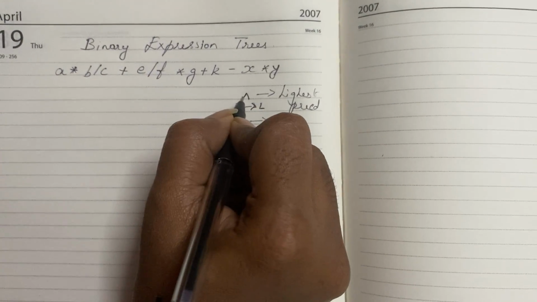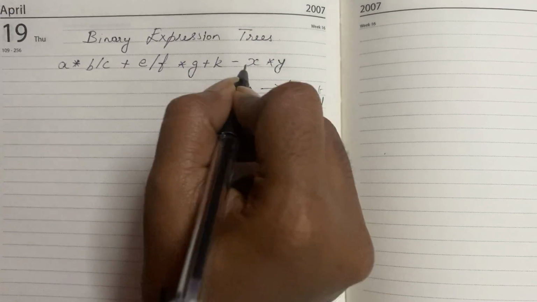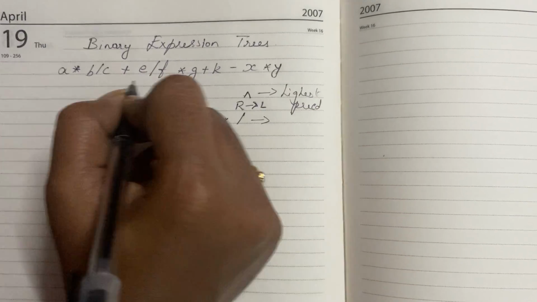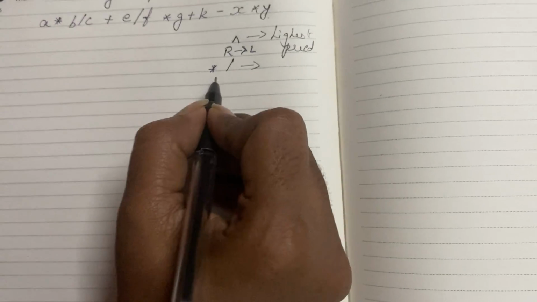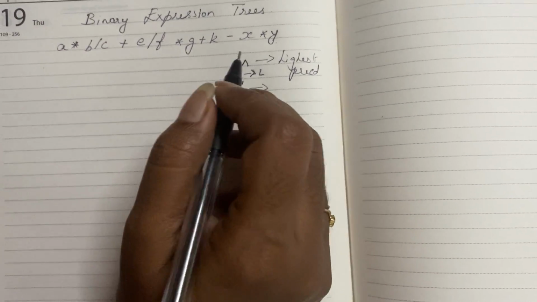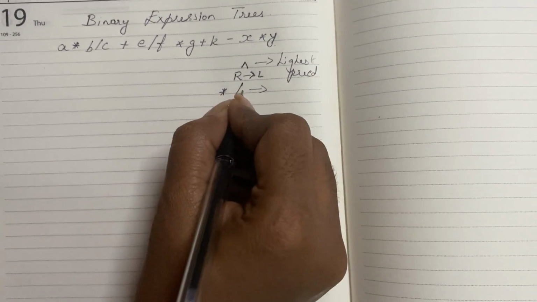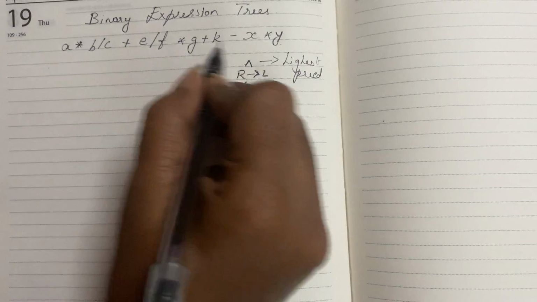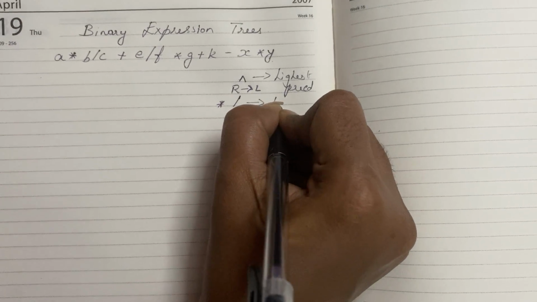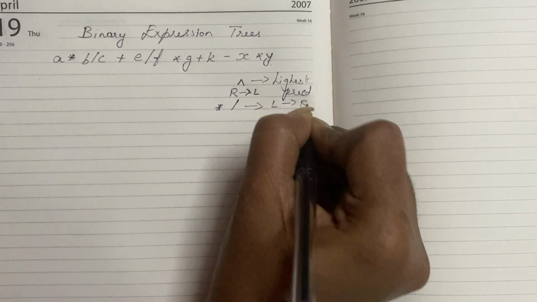If you find this particular symbol anywhere in the equation, you have to traverse from right to left. If you don't have this symbol and you have only multiplication and division symbols, in that case you have to traverse the equation from left to right.